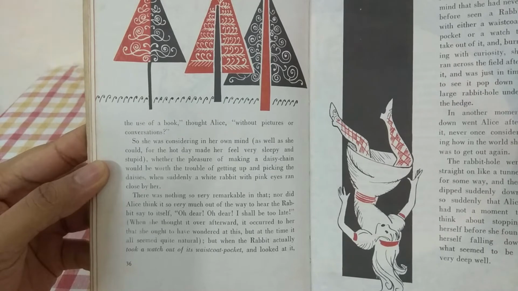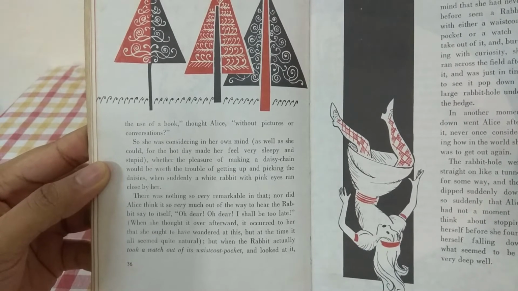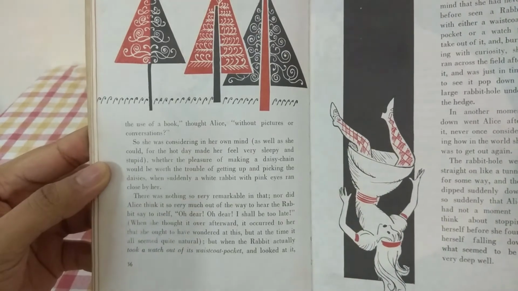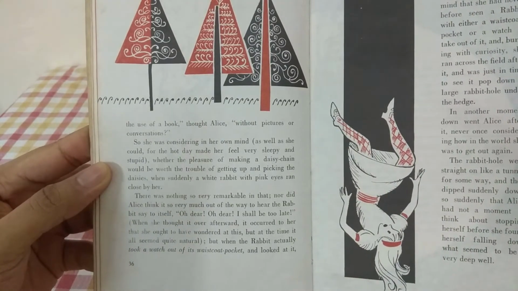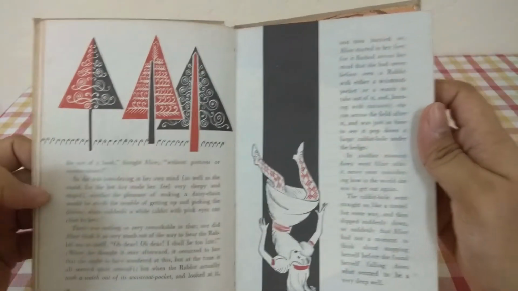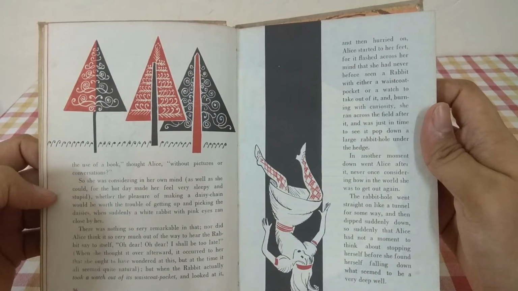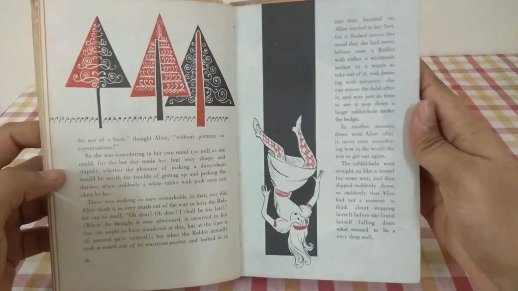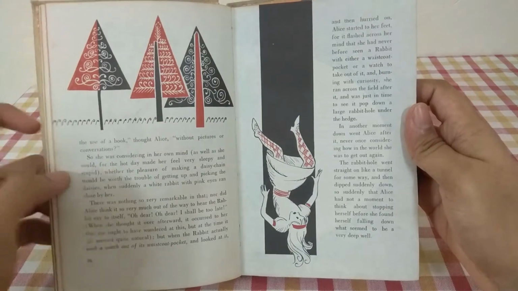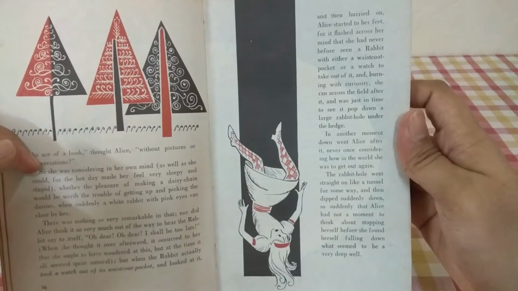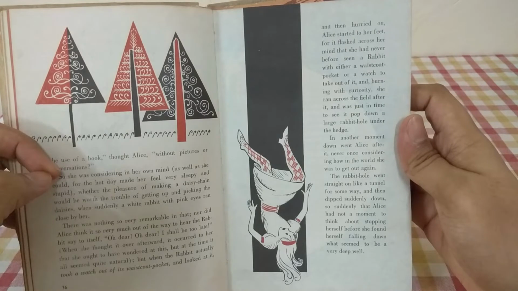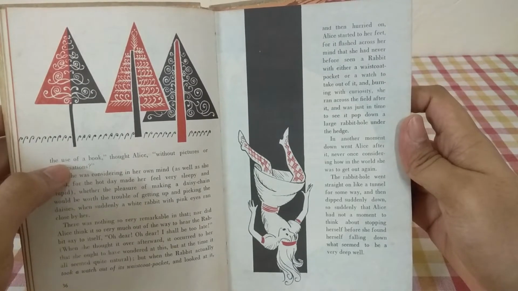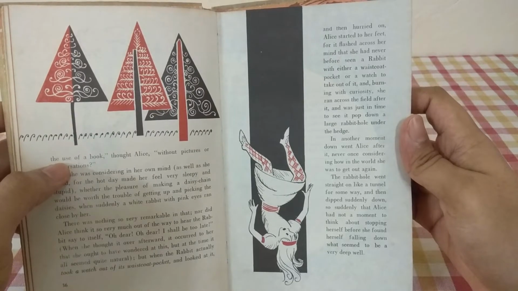But when the rabbit actually took a watch out of its waistcoat pocket and looked at it, and then hurried on, Alice started to her feet, for it flashed across her mind that she had never before seen a rabbit with either a waistcoat pocket or a watch to take out of it, and burning with curiosity, she ran across the field after it, and was just in time to see it pop down a large rabbit hole under the hedge. In another moment, down went Alice after it, never once considering how in the world she was to get out again.